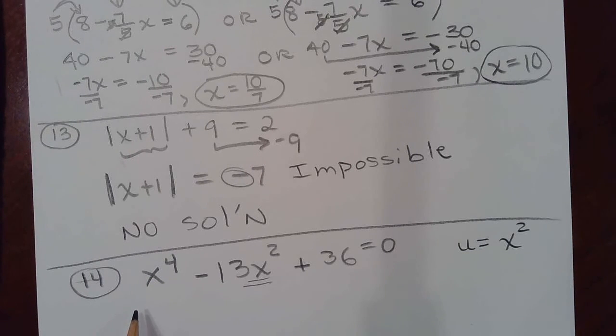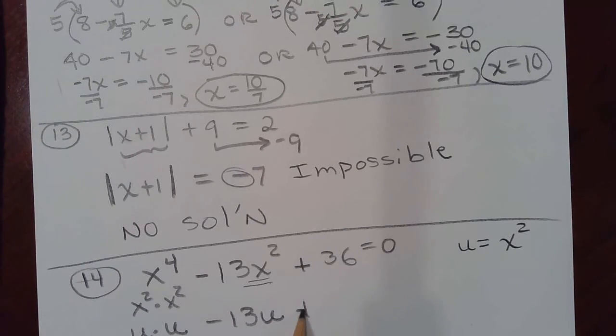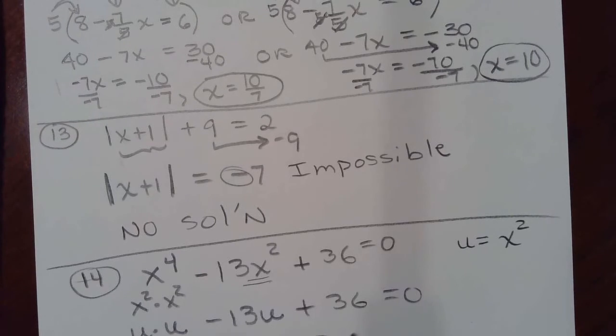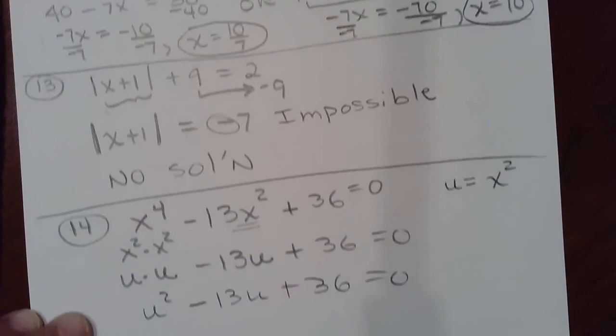So now, every time I see an x squared, I'm going to put in a u. Well, x to the fourth is x squared times x squared. So this is u times u. This would be minus 13u, and this would be 36. Now factor this, because you really have u squared. That x squared was u, that x squared was u. You have 36 at the end.